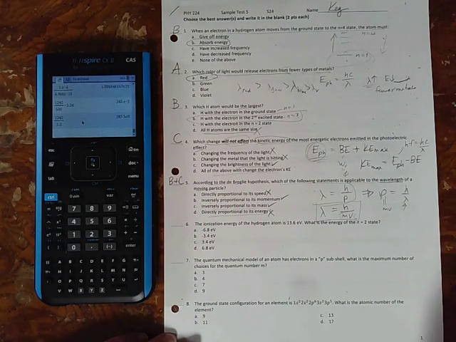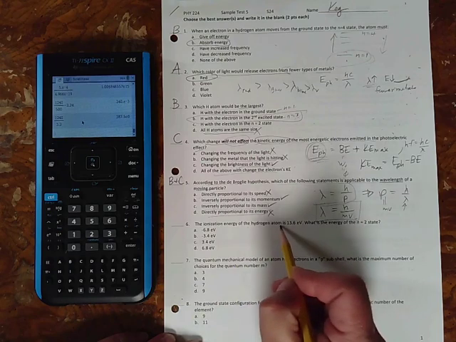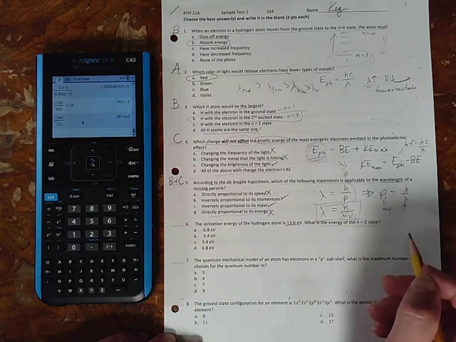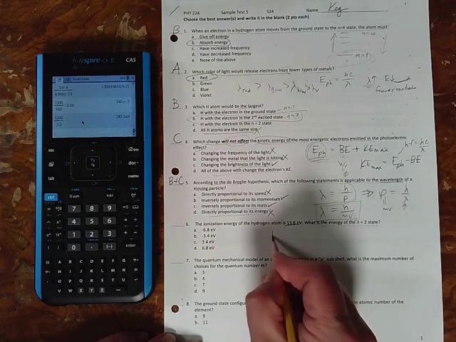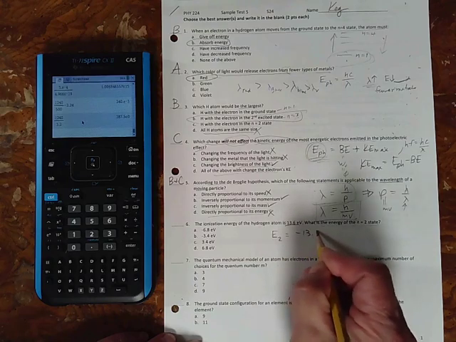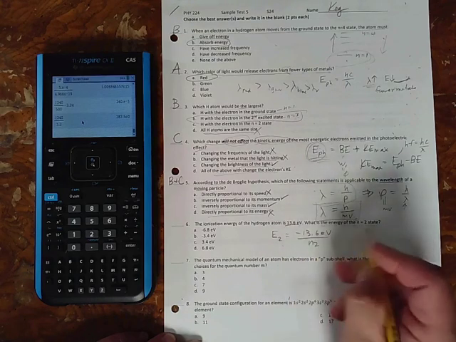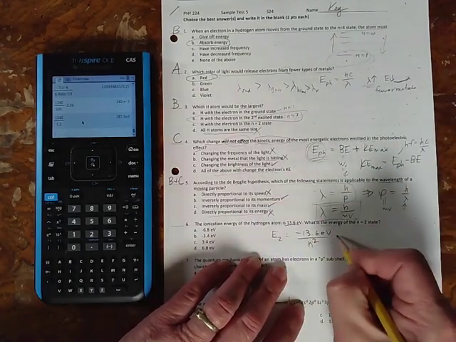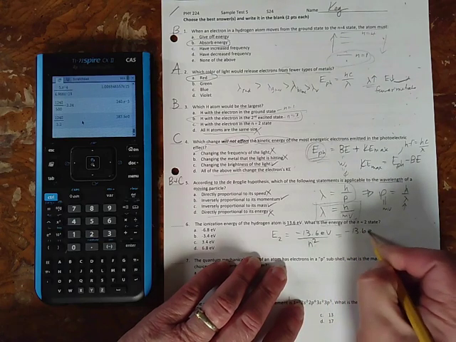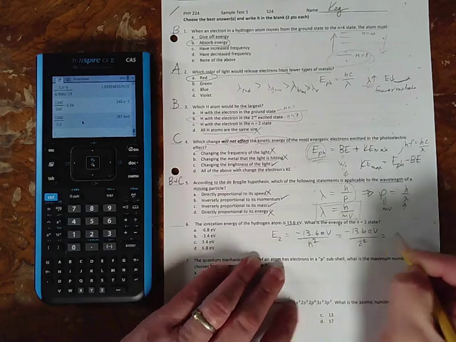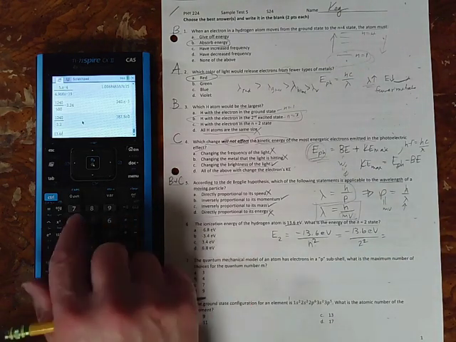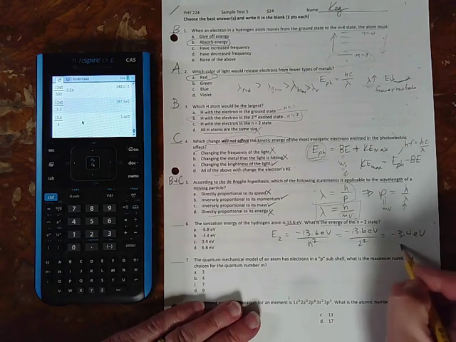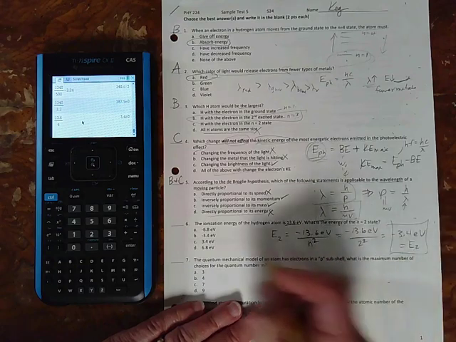All right, number 6. The ionization energy of hydrogen atom is 13.6 eV. What's the energy of the n equals 2 state? Well, we just have the energy equation. E2 is negative 13.6 eV over n squared. In this case, n is 2, so negative 13.6 eV over 2 squared. 13.6 divided by 4 is negative 3.4 electron volts. That is E2. There we go.